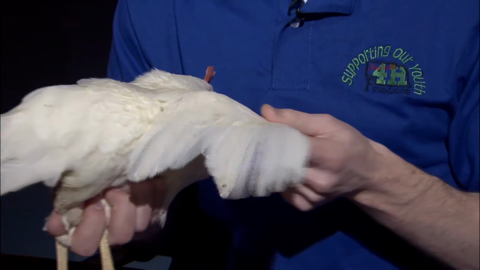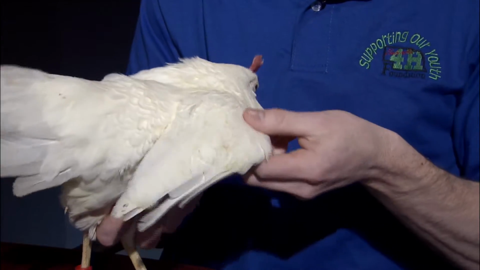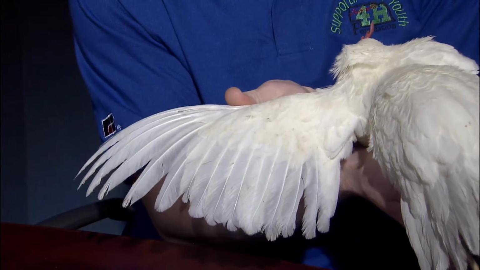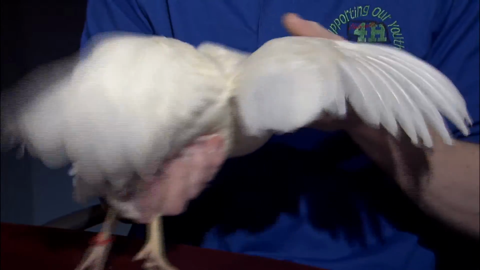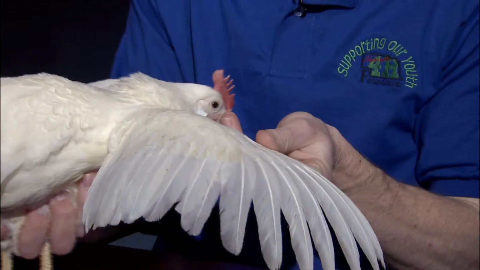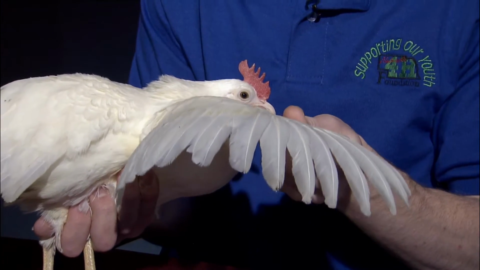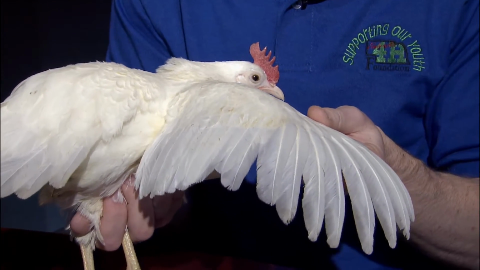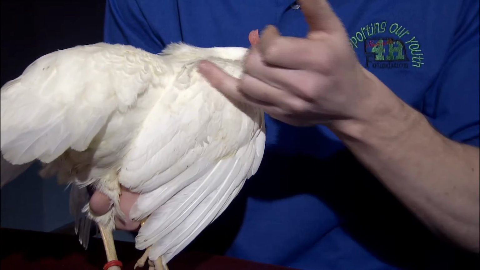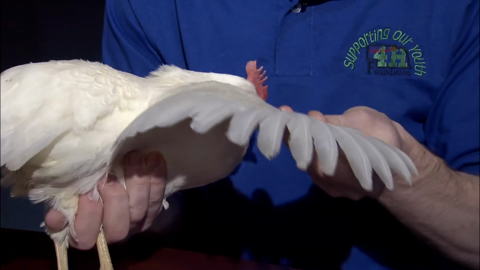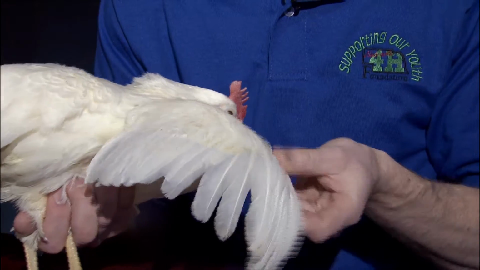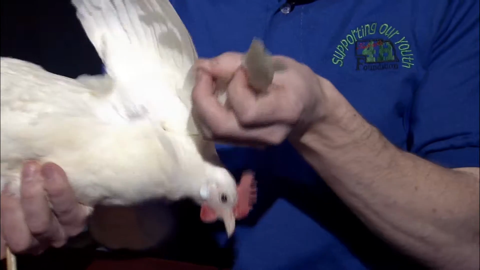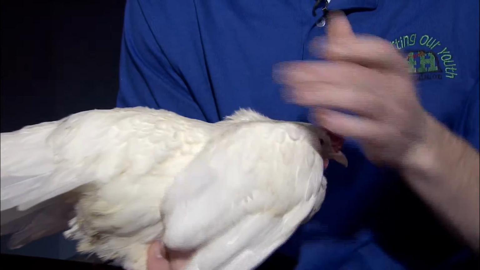Now, moving to the wings. To show the wings, you want to fold them out very nice and neat like this, so the whole wing can be exposed, so the judge can see all the feathers and any disqualifications or defects that might be in the wing. Also, you want to explain the parts of the wing, as was seen in that picture in the slide before: the wing bar, the wing bow, and the coverts. Also, the primary flight feathers are here, the intermediate feather or the axial feather, and then also the secondary feathers.